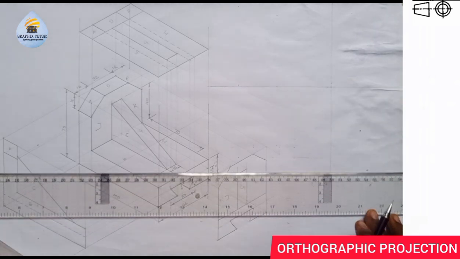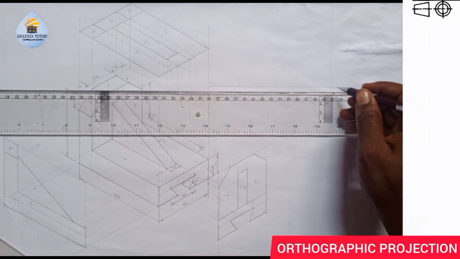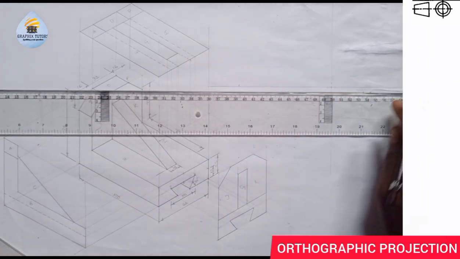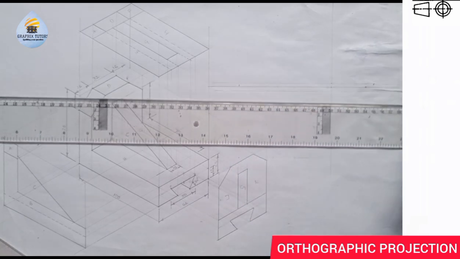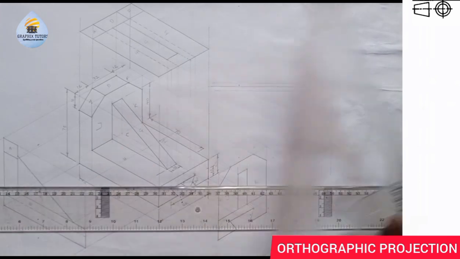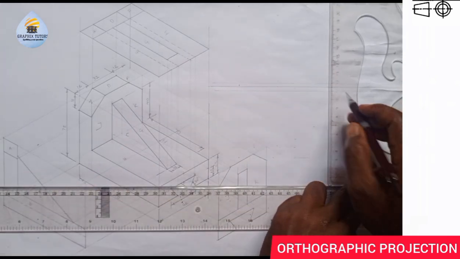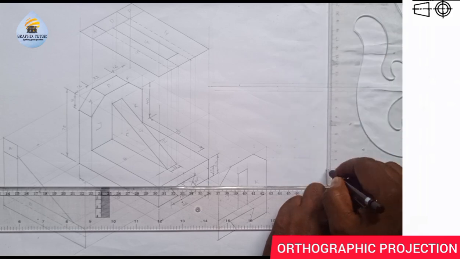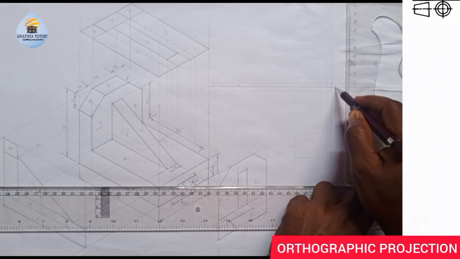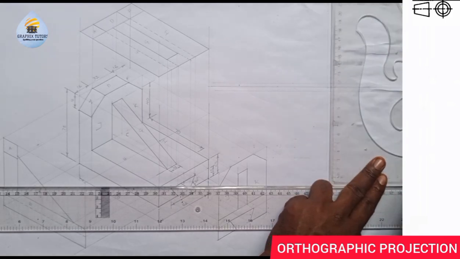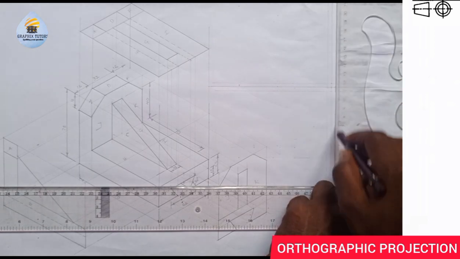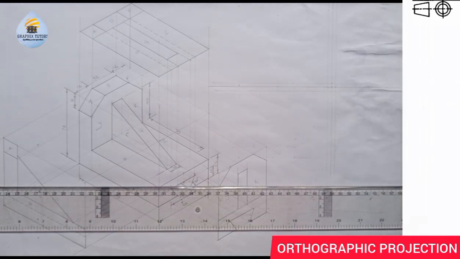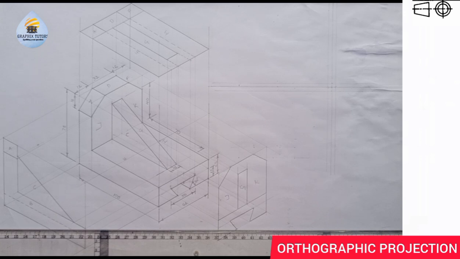So take your meter rule and draw your line this way, and also draw your line this way, right? Then do the same thing here too, and also here too. Hope you can see that. Now you just transfer this point. So we'll start with the front elevation since that's where the arrow is pointing.